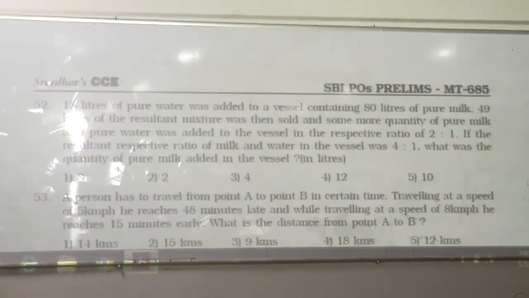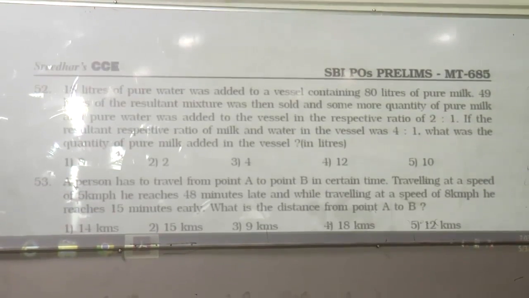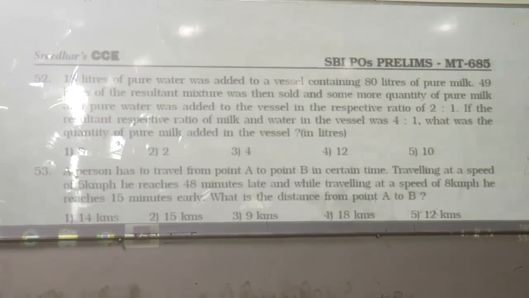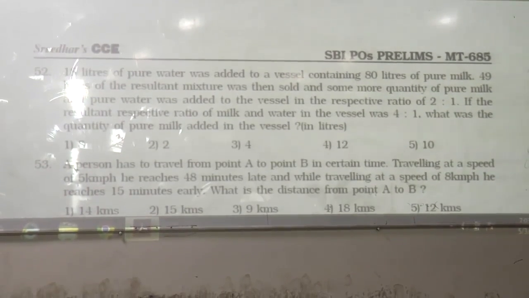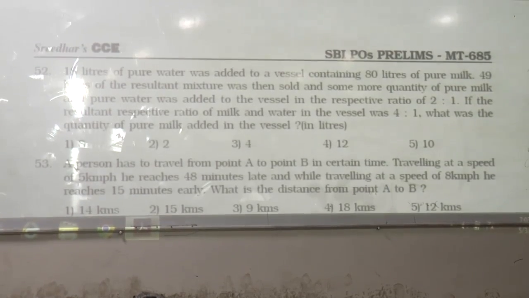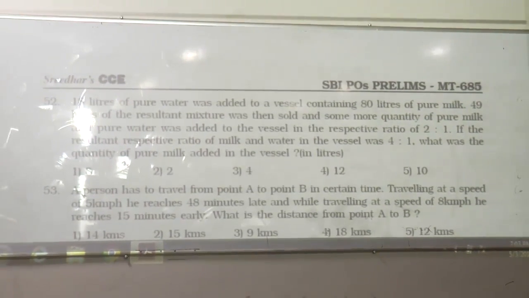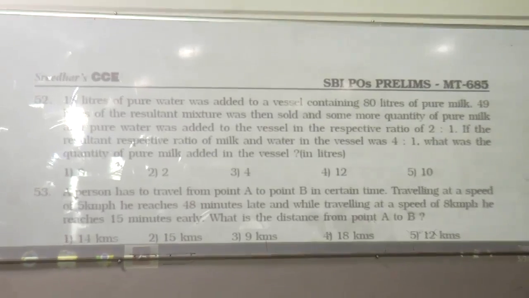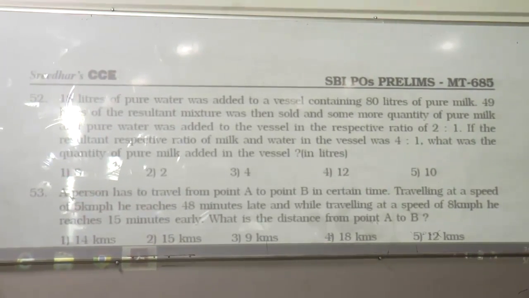And some more quantity of pure milk and pure water was added to the vessel in the respective ratio 2:1. If the resultant respective ratio of milk and water in the vessel was 4:1, what was the quantity of pure milk added to the vessel?